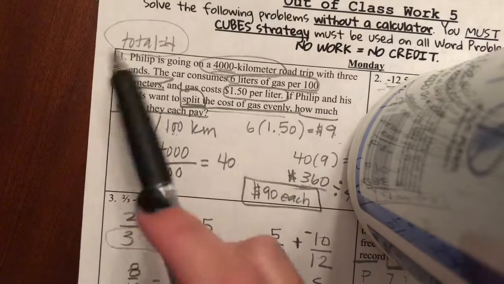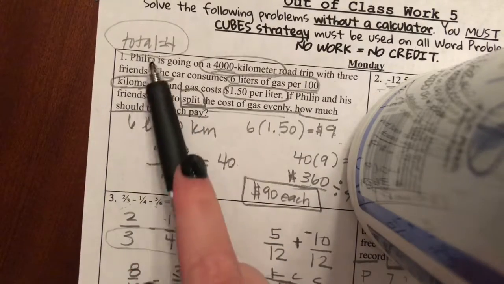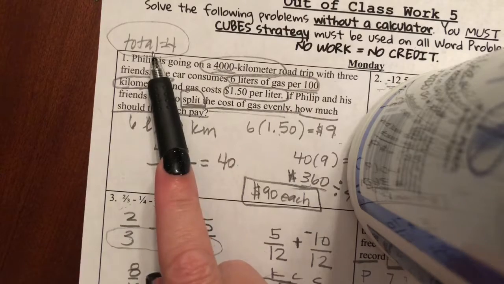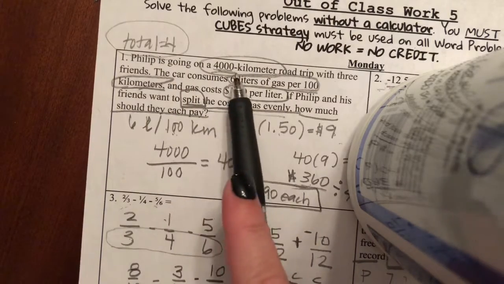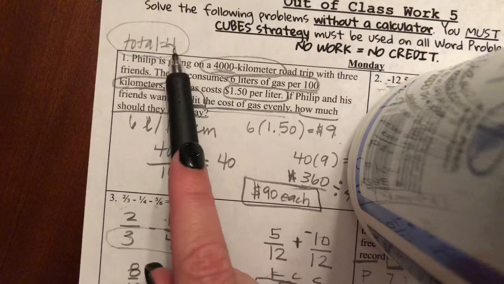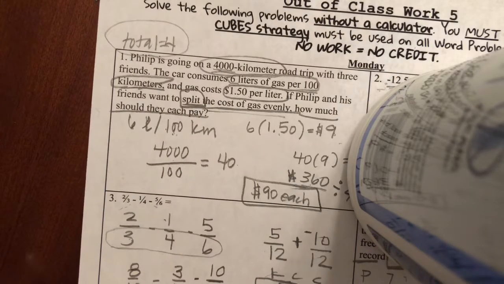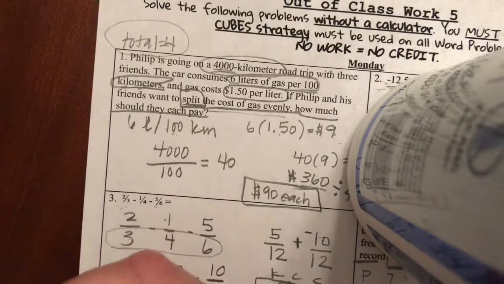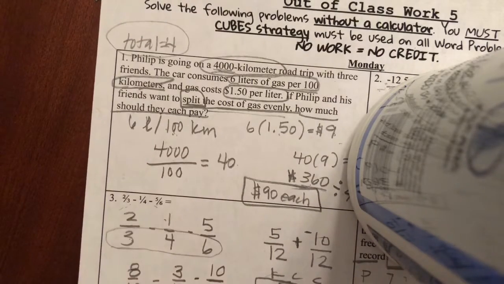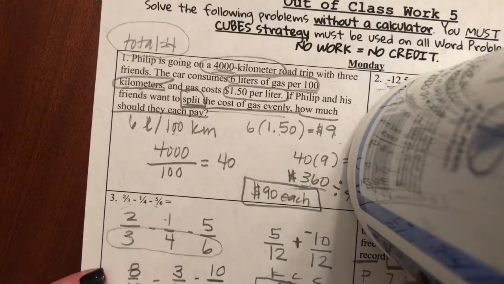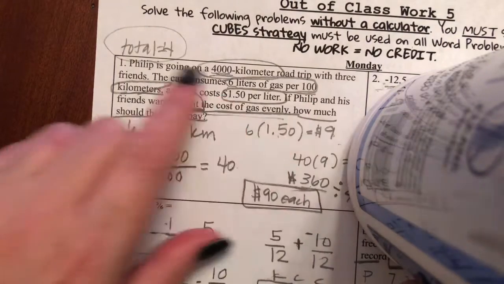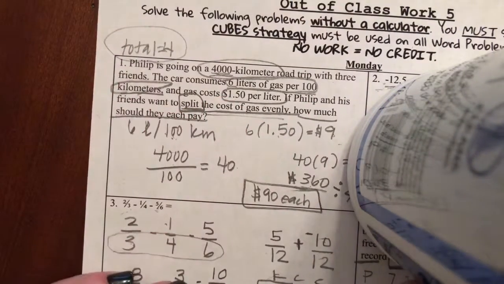Now, first thing I did is, as I was writing, I made a total of 4 here. And the reason I did that is, Philip is going on a 4,000 kilometer road trip with 3 friends. I put my total of 4 here because I know these questions are notorious for asking about a person and his friends. You're having to total a couple of things together, not just the number 3. So here I have to add 3 plus Philip to equal a total of 4.